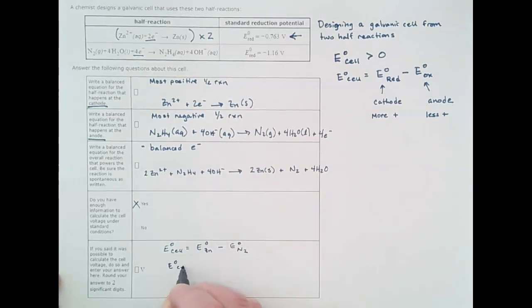So E0 for our cell is negative 0.763 minus negative 1.16. And I managed to start this tutorial without actually calculating that out. So let's do that now. Negative 0.763 minus negative 1.16 gives us 0.397. So E0 for the cell is 0.397 volts. And it wants us to answer to two significant figures, so we would round that to 0.40. That would be it.